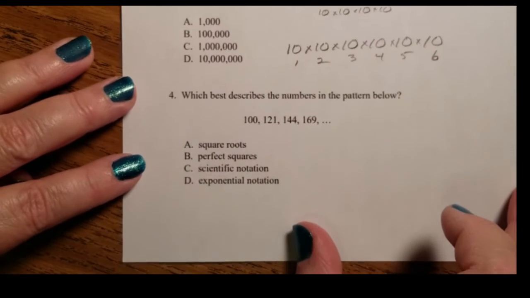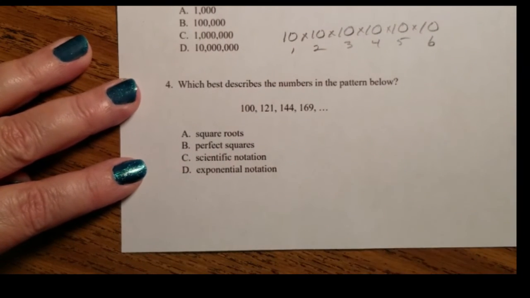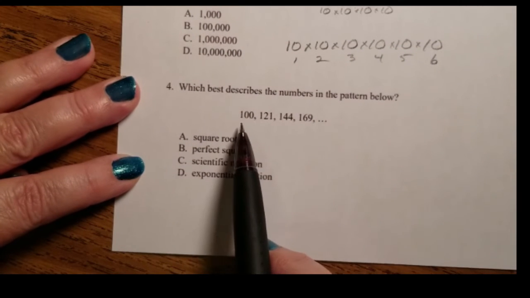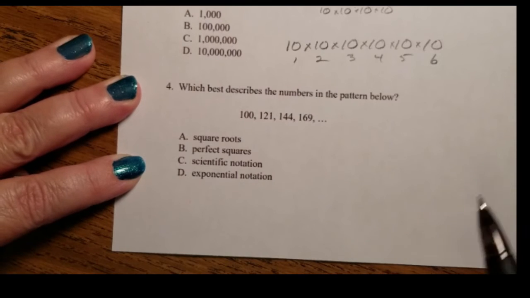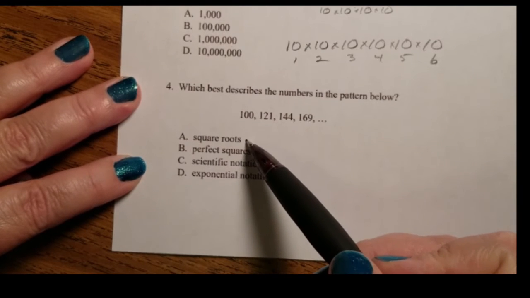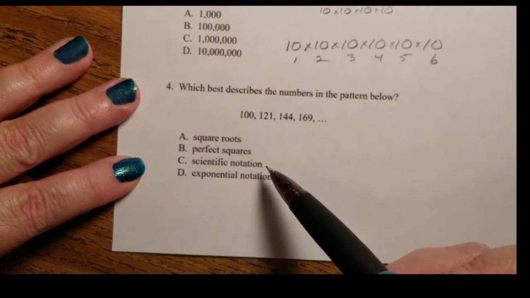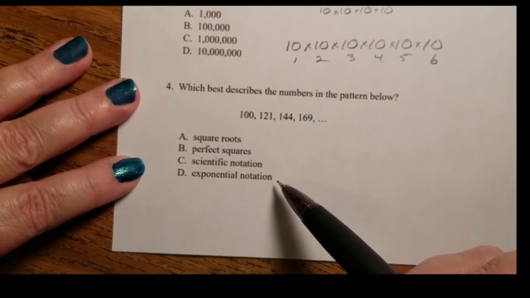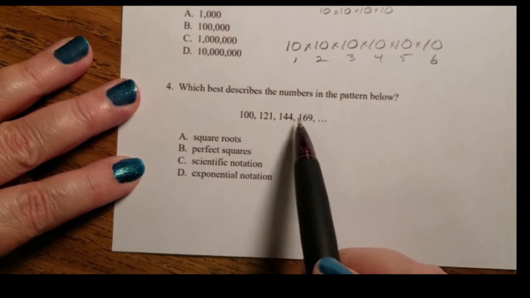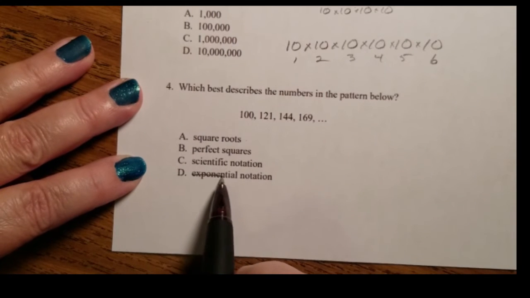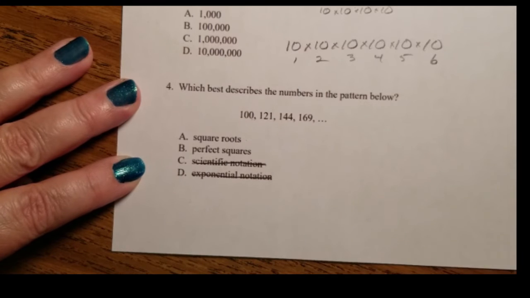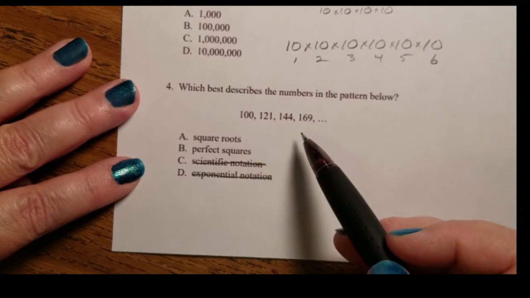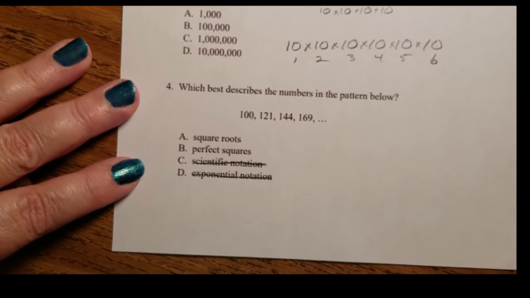Number 4, we have 100, 121, 144, and 169. We're trying to find out, are these the square roots? Are they perfect squares? Are they scientific notation? Or are they exponential notation? Well, we know none of these have exponents, so they are not exponential notation. And scientific notation also needs an exponent, so it doesn't have that. So these are either square roots or perfect squares.